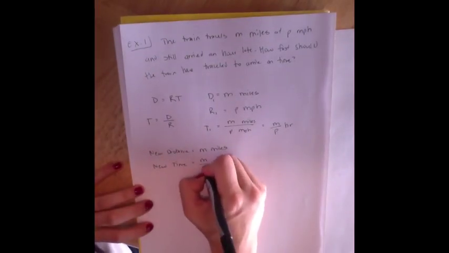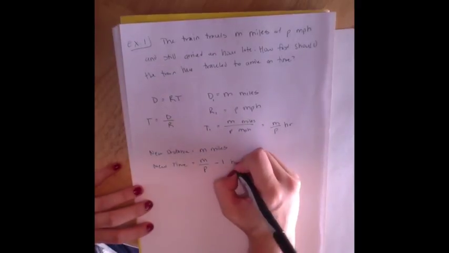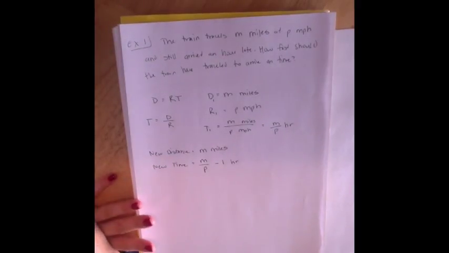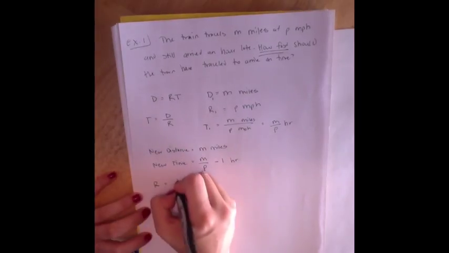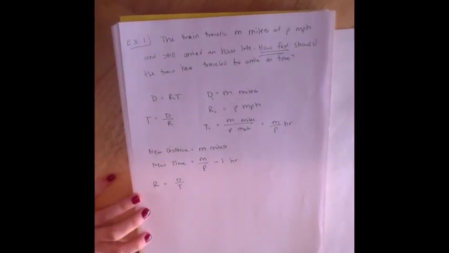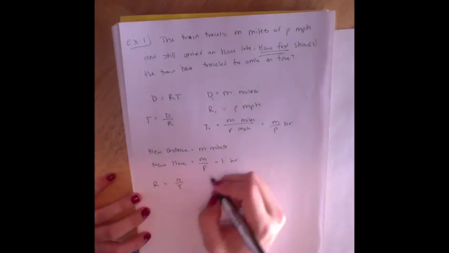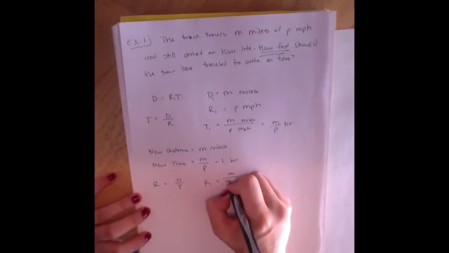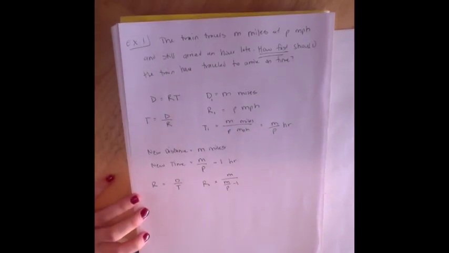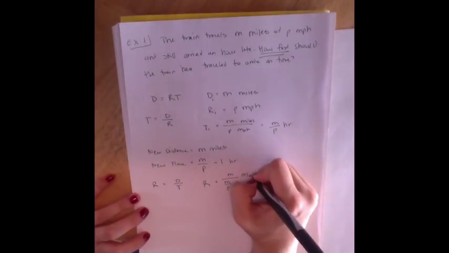So my new time will be my old time minus 1 hour. And I'm looking for how fast. Rate is distance over time, so my rate is going to be distance over time. This is going to be miles per hour.